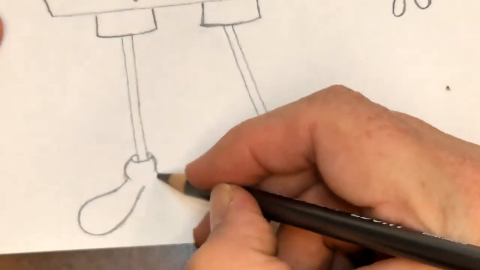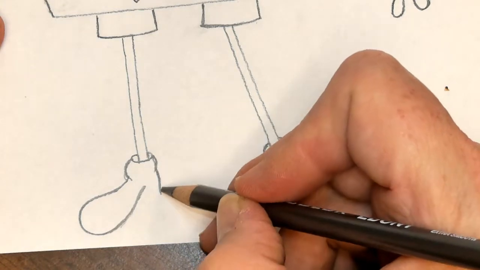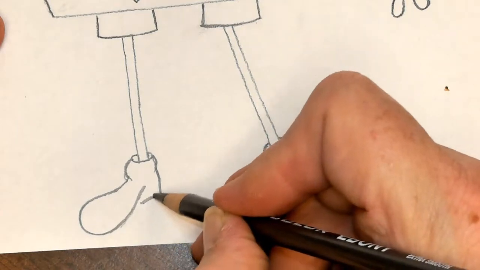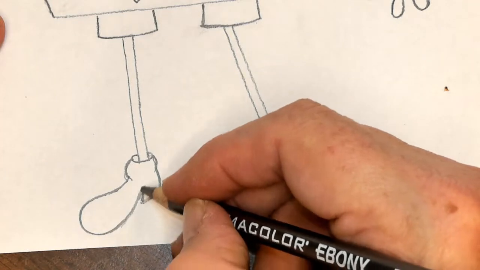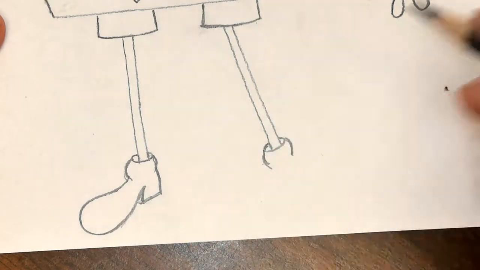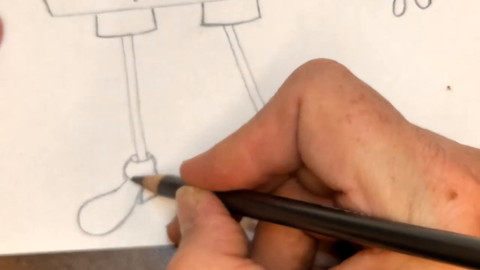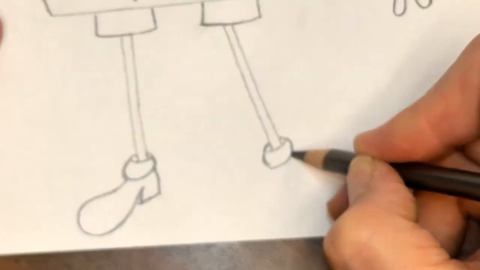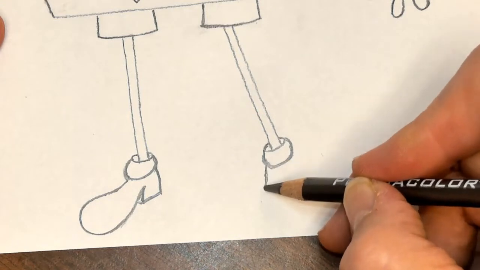Okay? And then we've got a line coming down here from this weird top of the shoe, going in like that, and then up like that, and in like that. Kind of like a weird looking heel on there. Oh, sorry, and we connect that like that. So this one, you can do that, connect that. He's got the little ring thing around his foot.